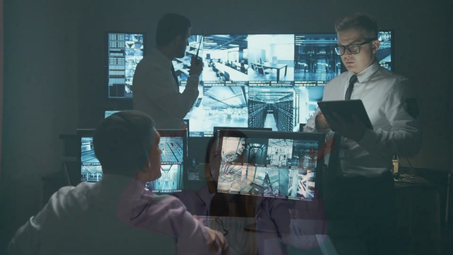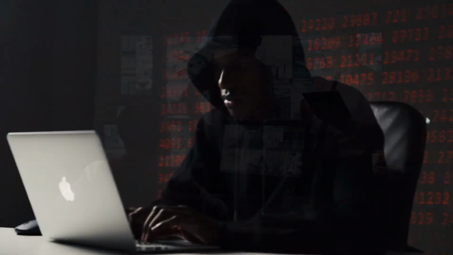Make sure you stick around till the end for the best way to stay safe from falling victim to hackers.